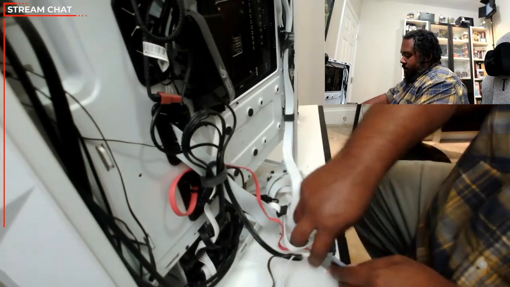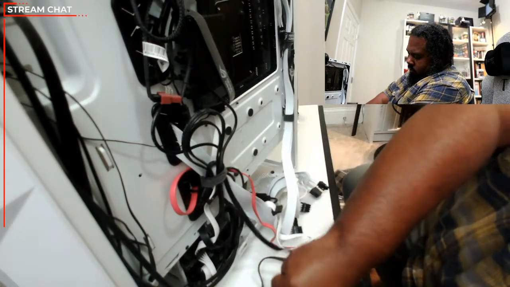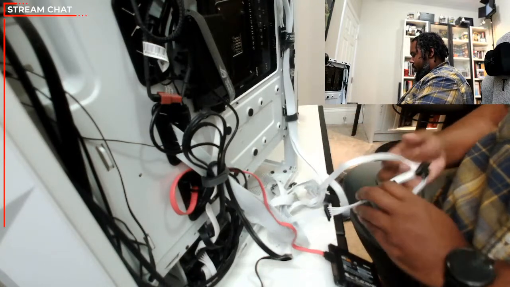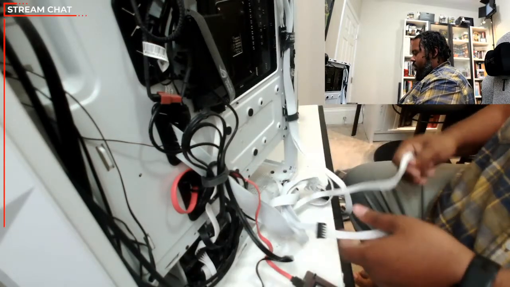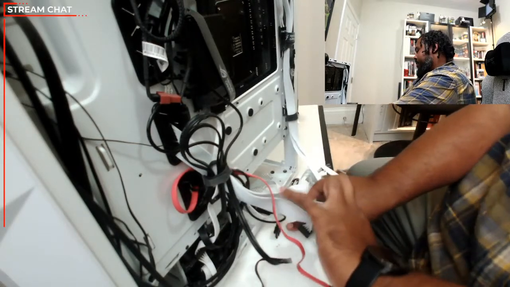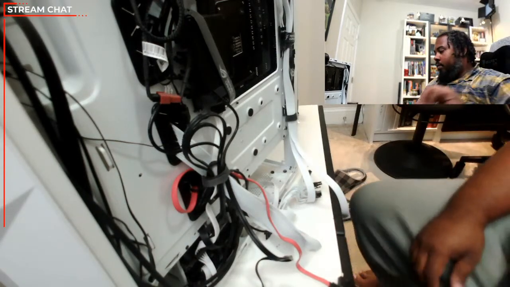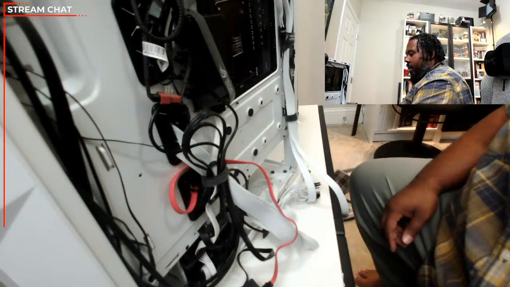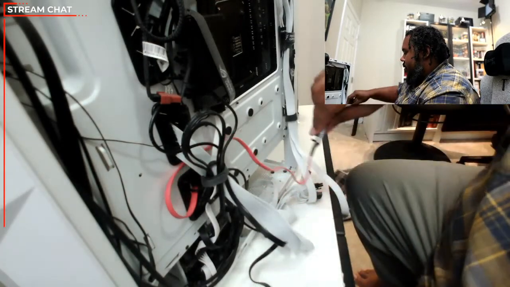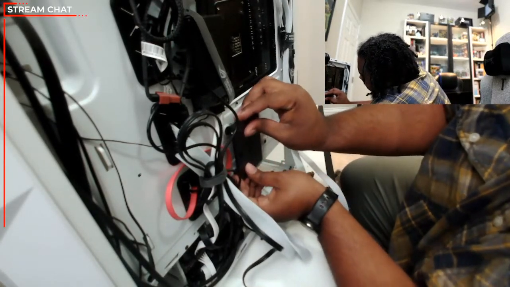Alright, so power needs to be undone. SSDs were on a single pigtail. So the easy way to do this is pull the cables away. Try not to let that just dangle by its SATA cable. Excuse me. We're gonna pin this one back in place.